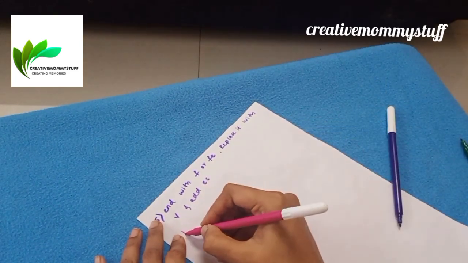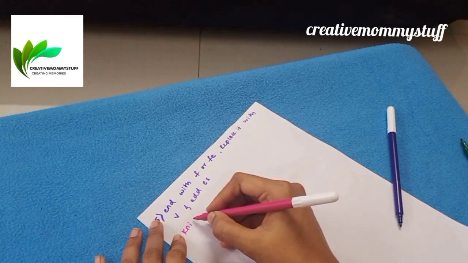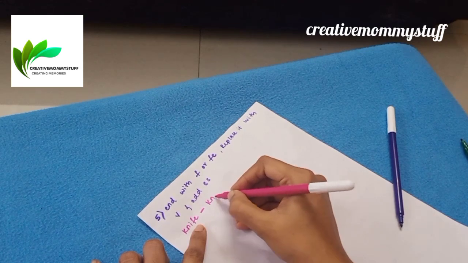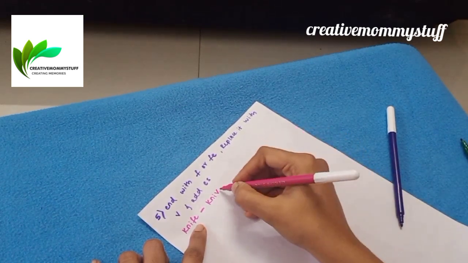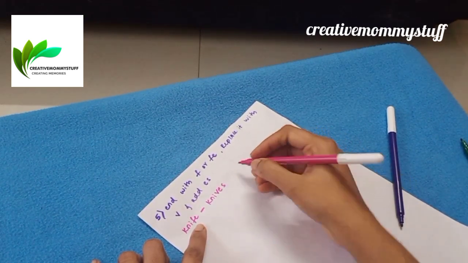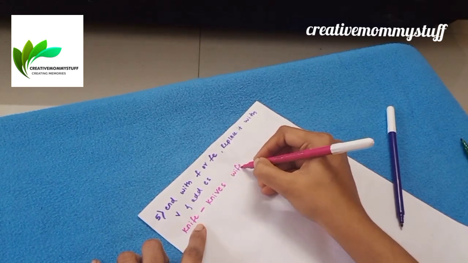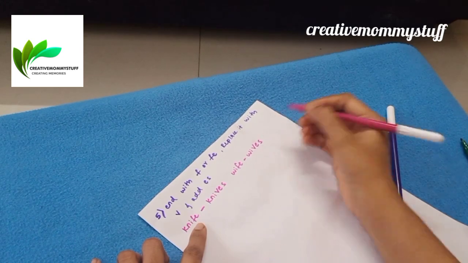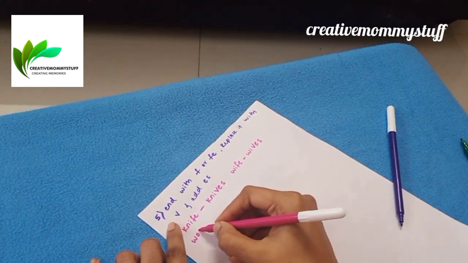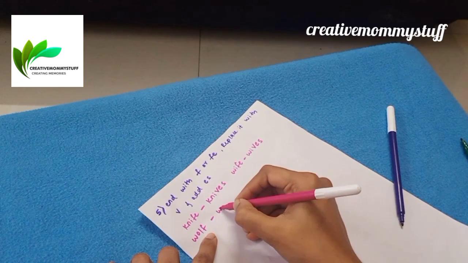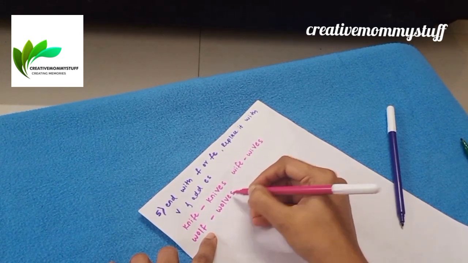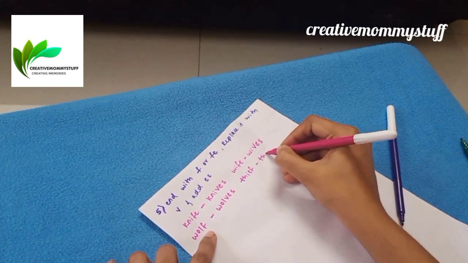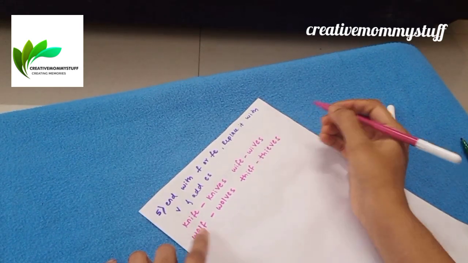For example, knife. Here we have fe, so we will replace fe with v and add es: knives. Wife, again we have fe, so we replace fe with v and add es. Wolf, it is f, so wolves. Thief, we replace it with v and add es.